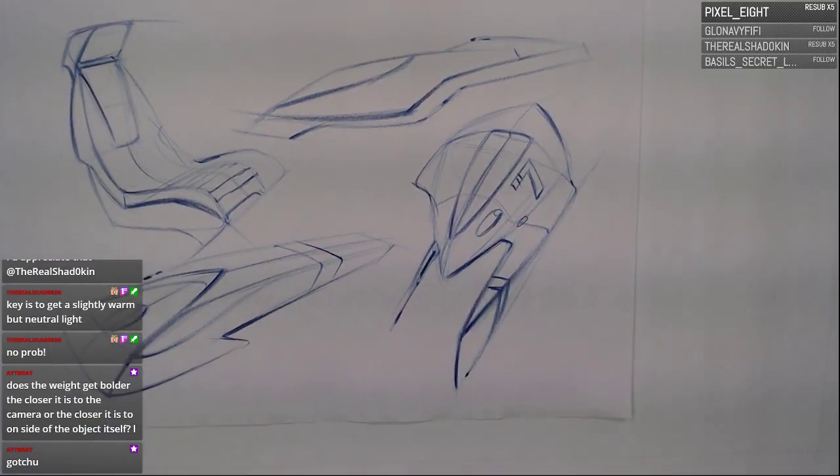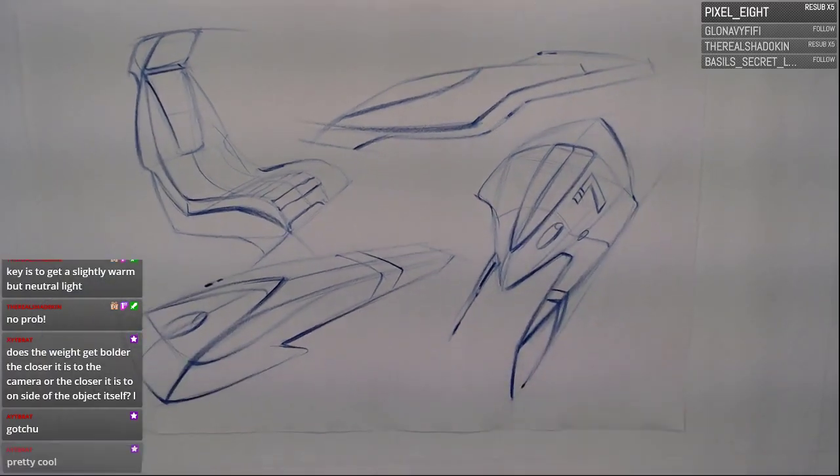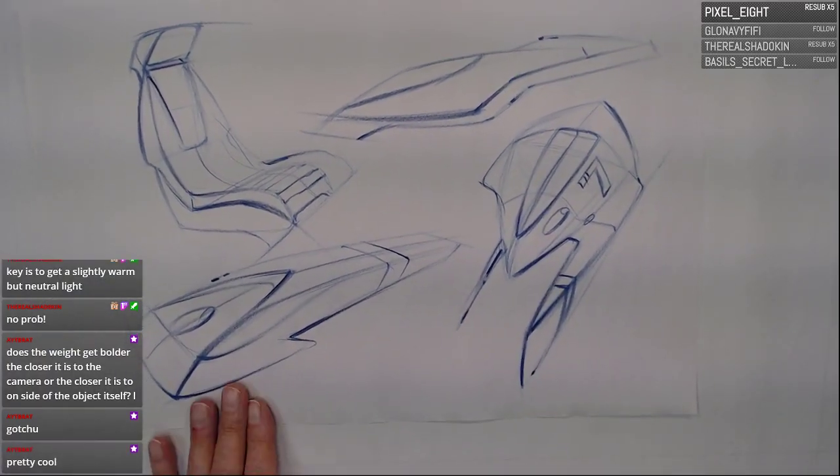Is that cool or what? Not the actual idea, but just the principle of line weights and how they begin to really telegraph what the shapes are doing. I mean, look how powerful those line drawings are, because there's really not a lot there.